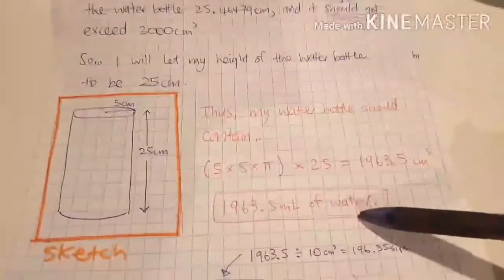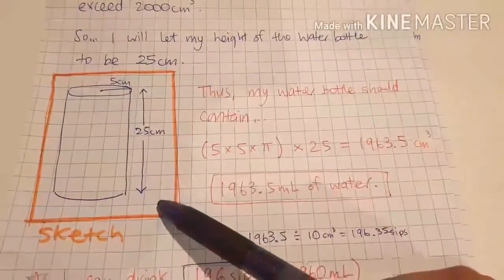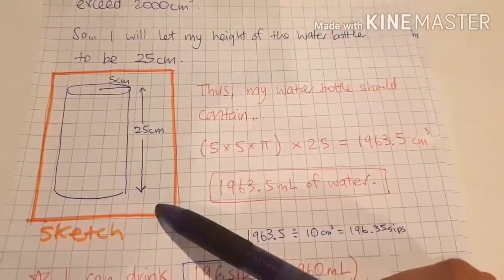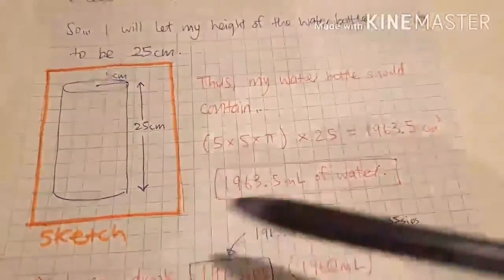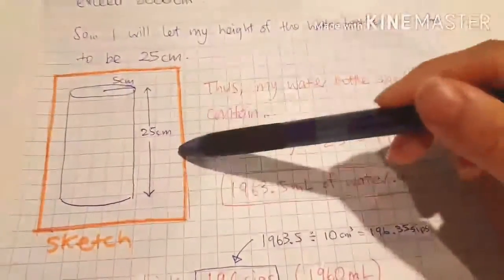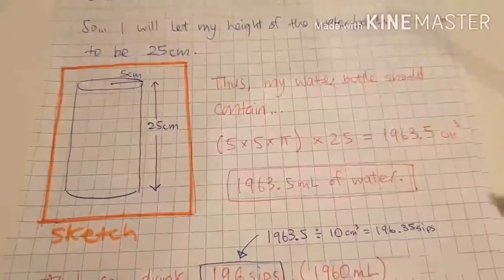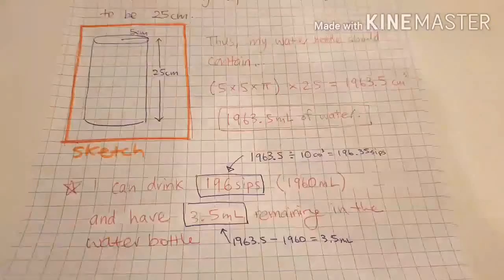Okay, you need to show us, you need to draw the sketch. It doesn't have to be really 25 centimeters, but you need to draw me the sketch with all the values. Okay, so that's very important.